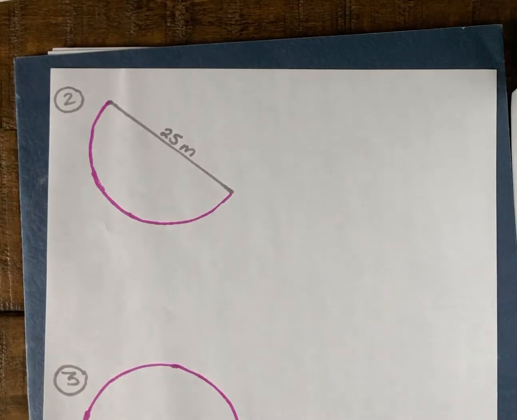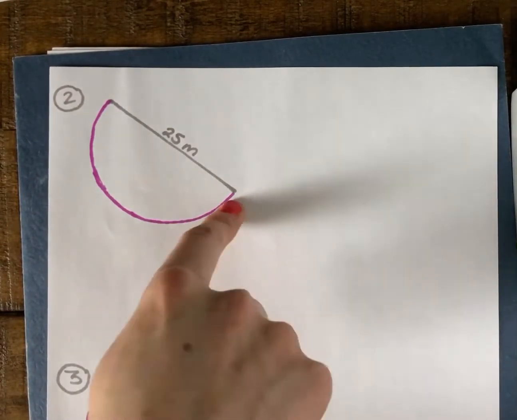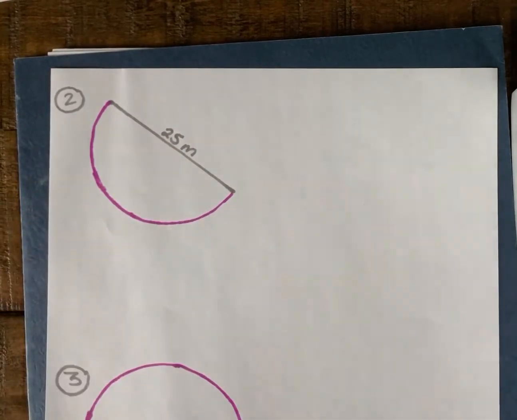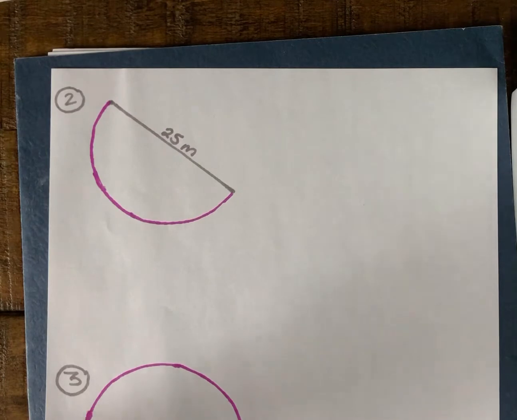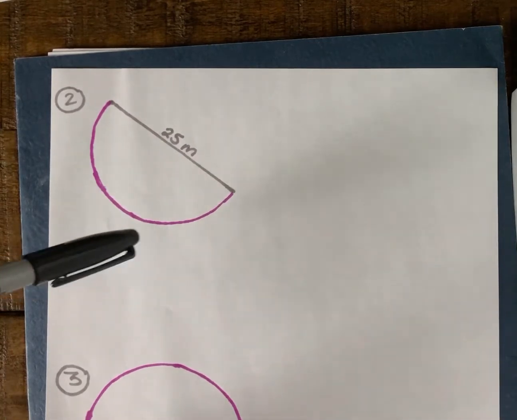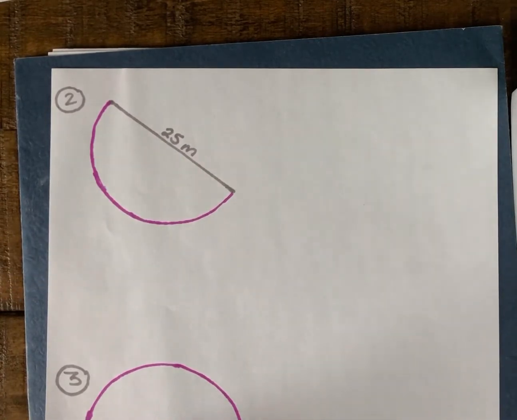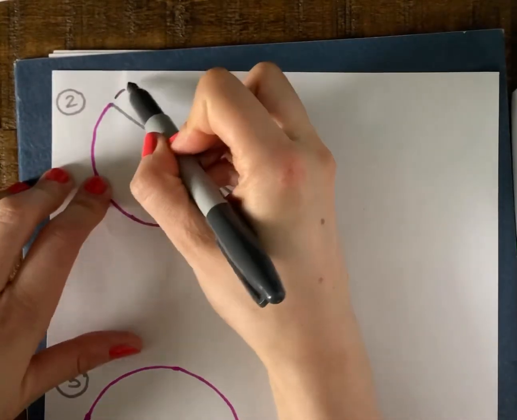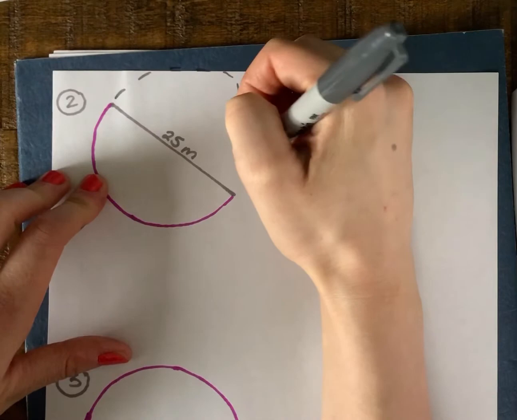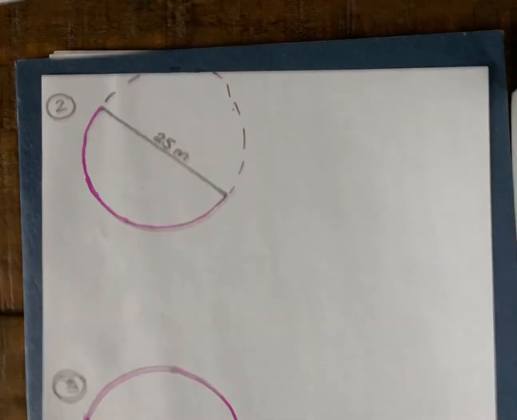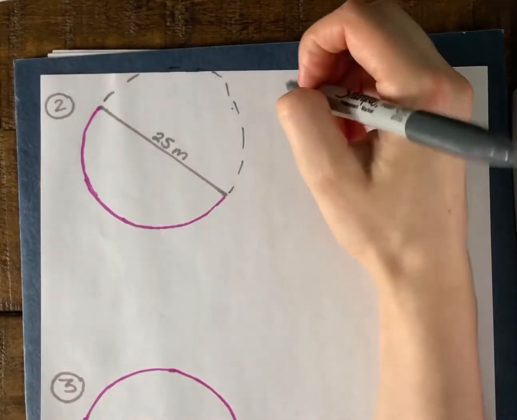Next, number 2, so finding this arc that's formed by this portion of a circle. When I'm looking at this circle, I'm thinking, okay, this looks like half of a circle or a semicircle. So I'll keep that in mind. But I need to figure out what would be the circumference of the full circle first.